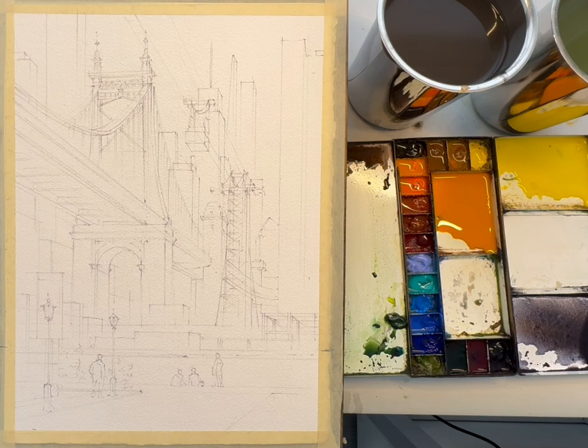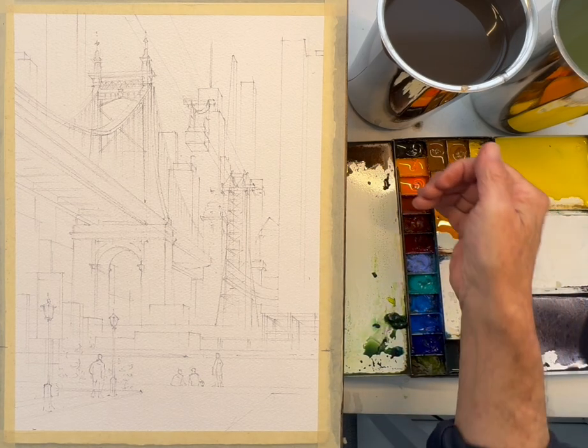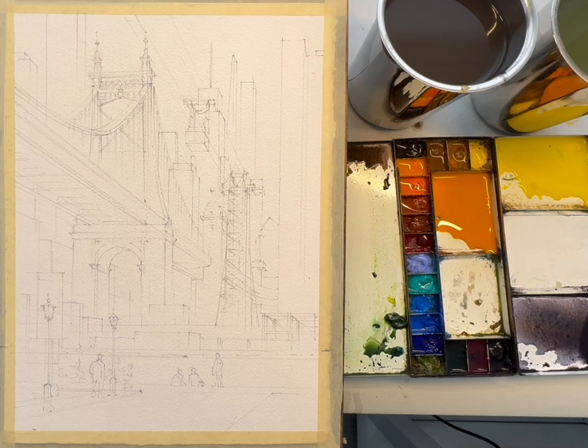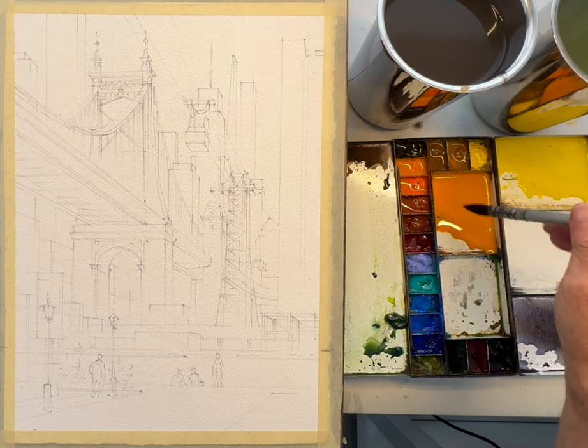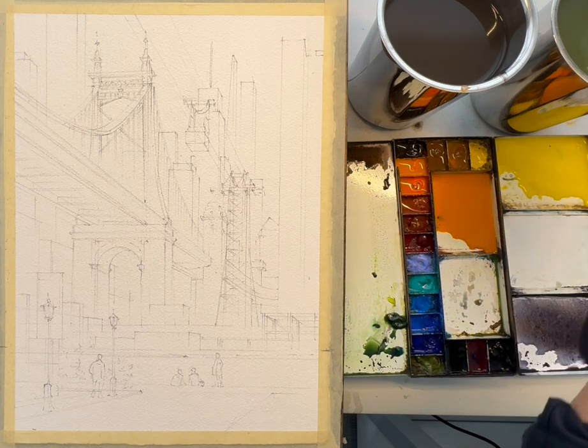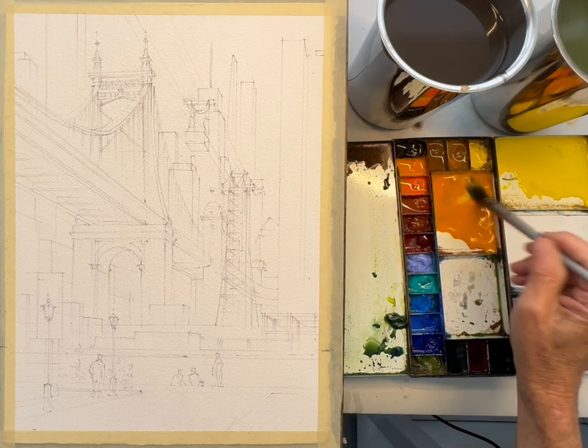All right, so I mixed up my palette. I've avoided bright reds, I've avoided greens, I've avoided blues entirely for now at least. I may introduce some deeper ones later, but I've kept this into a palette of yellow. This is Naples yellow. This is permanent orange.